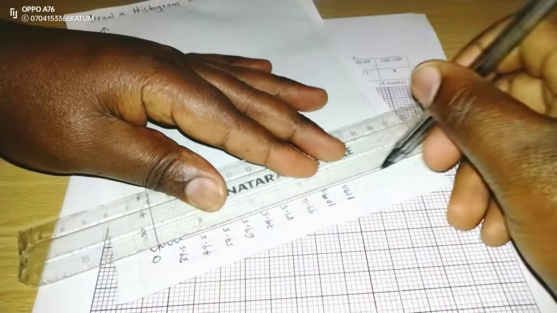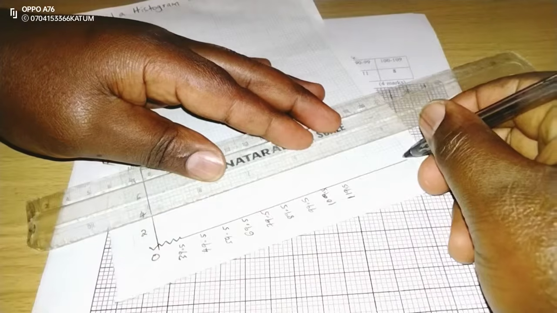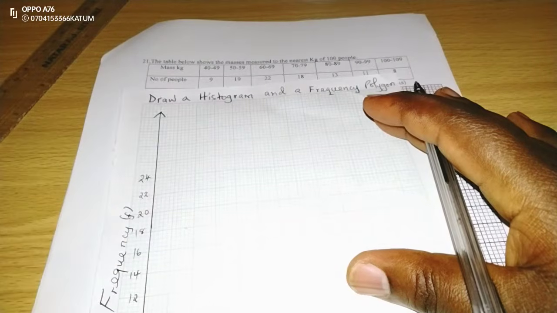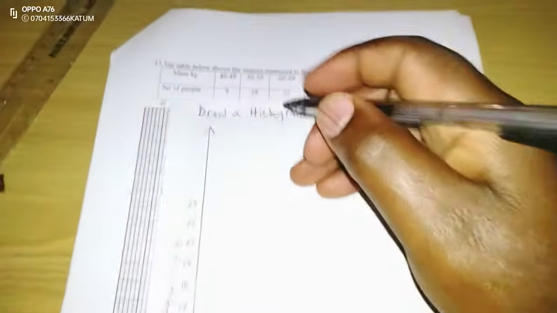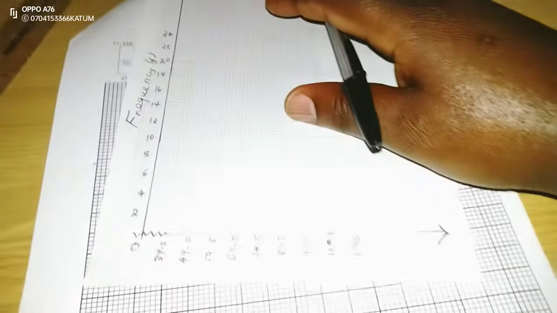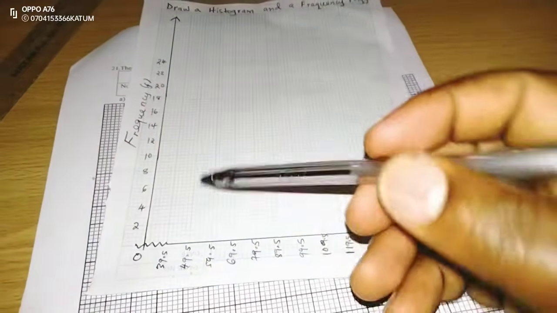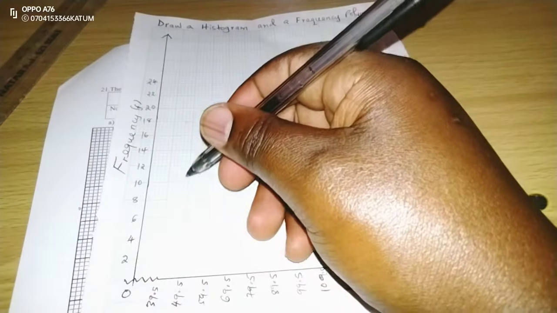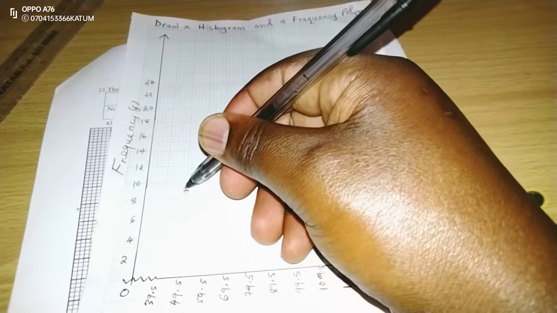Now I start plotting each upper boundary with its respective frequency. The first upper boundary is 49.5 against 9; 9 is between 8 and 10.